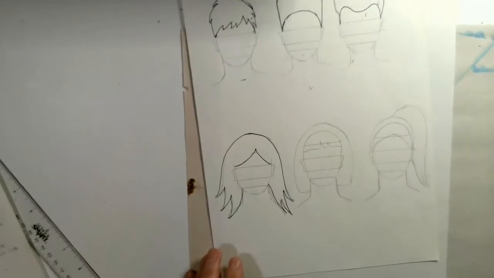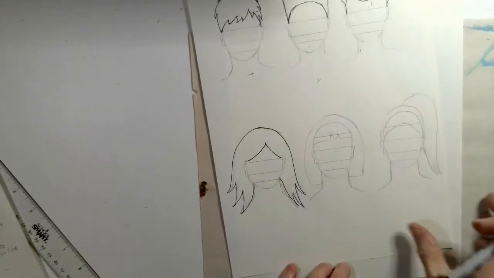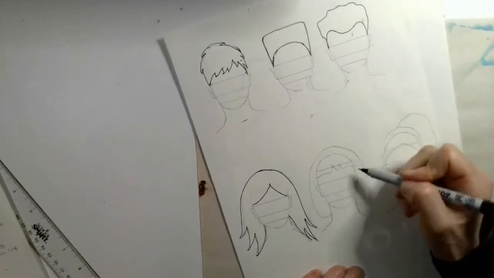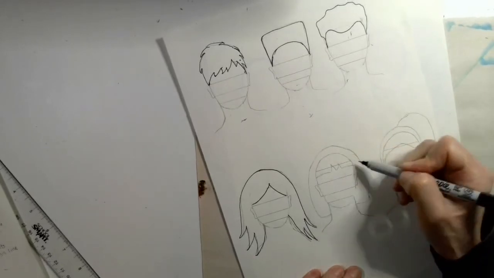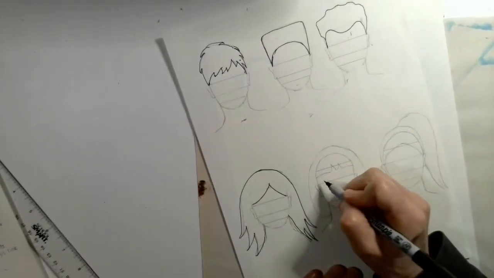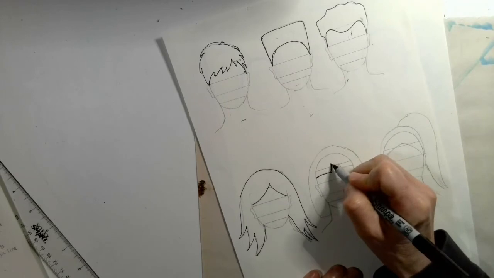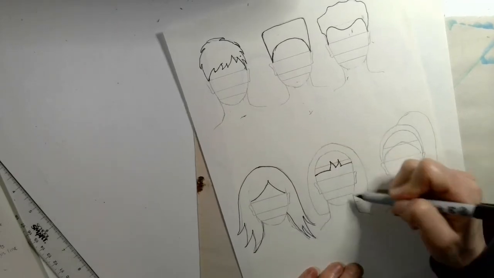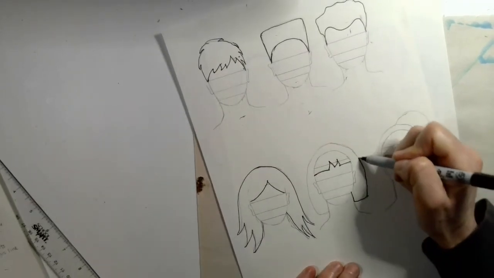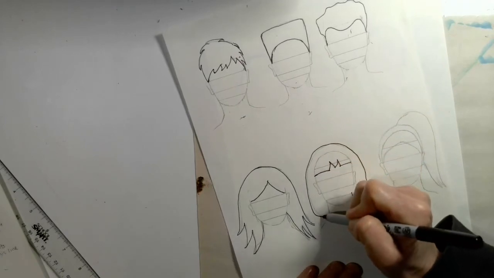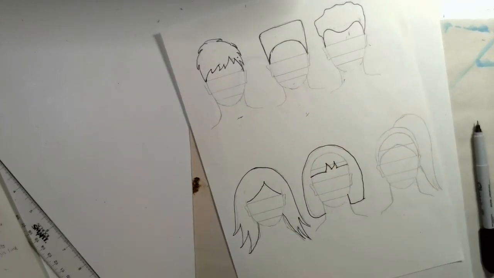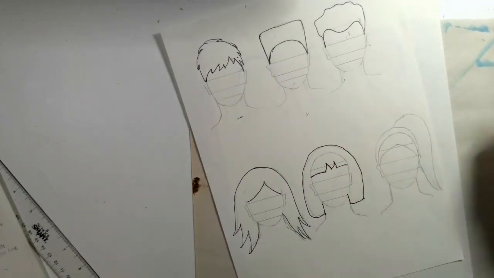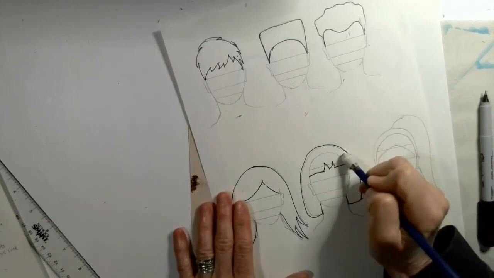Okay, so let's try with somebody that has maybe some short hair and some bangs. Here's the top of our head. Here's line A. Okay, the bangs come part way down your forehead. And you have a little blunt cut maybe. And that's it. Oop, I better put some hair up there. And you just erase.